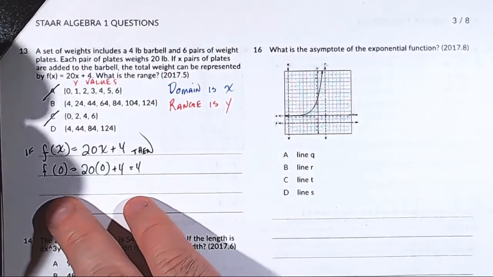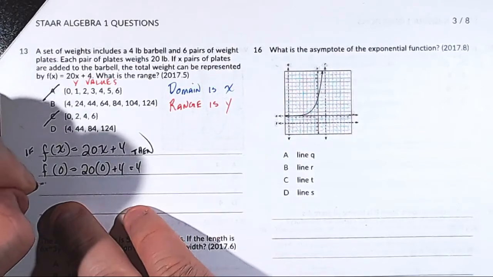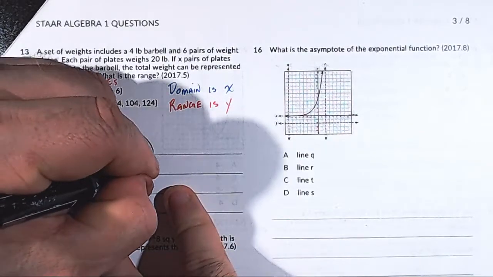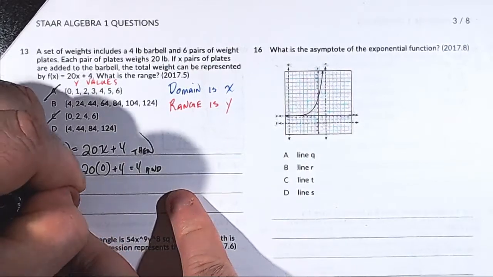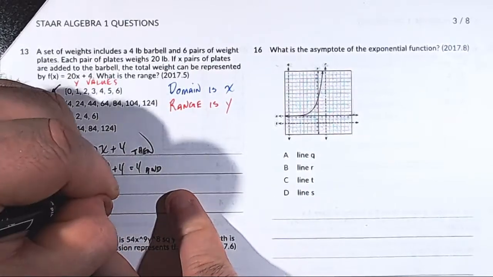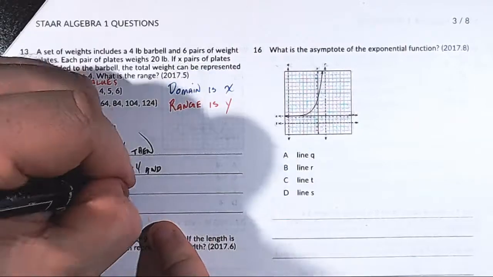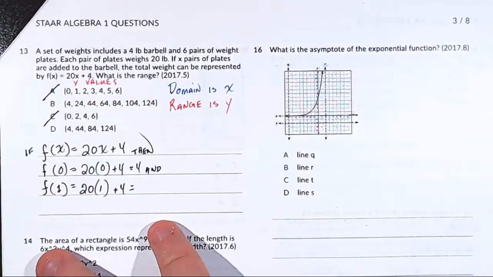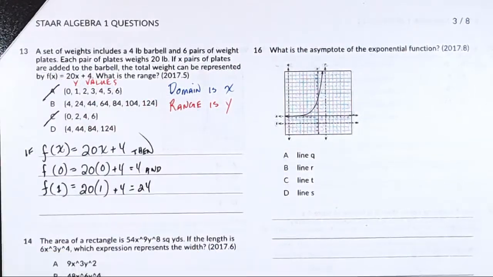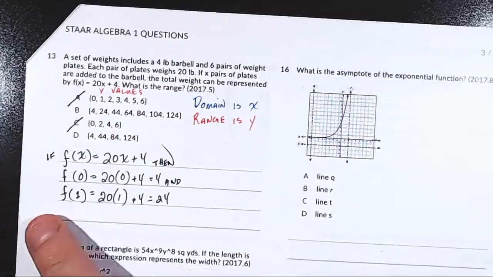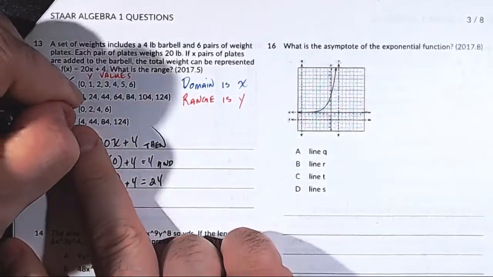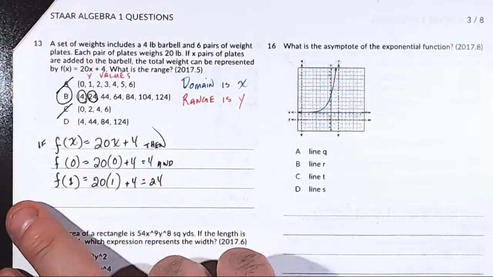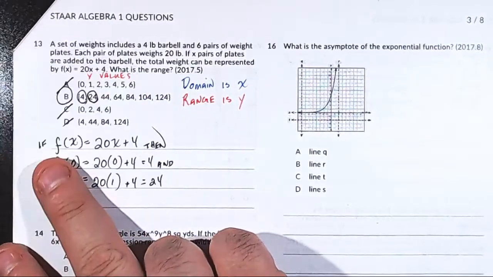How about f of 1? Okay, f of 1 equals 20 times 1 plus 4, which equals 20 plus 4, which equals 24. Well, now I've been able to solve it, right, because the next term is 24, so it's B. Okay, I solved for those two range values. So D's wrong. It's got to be B.